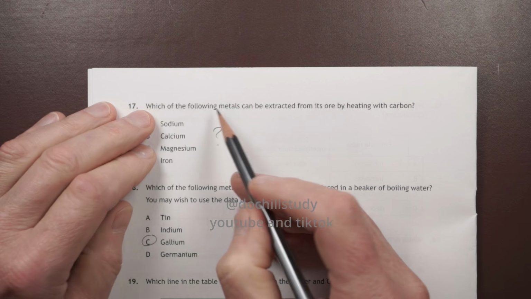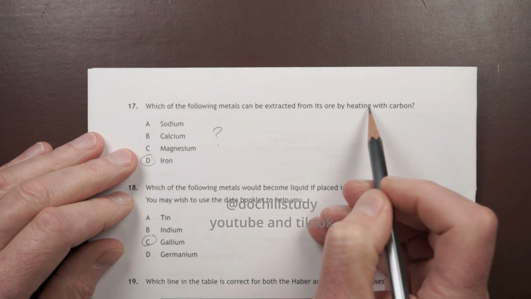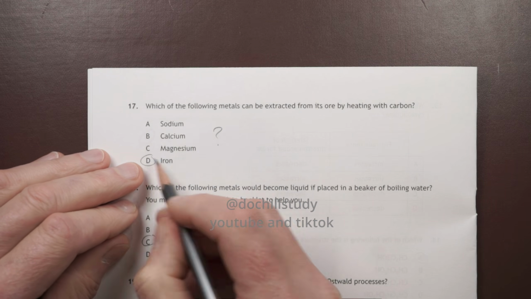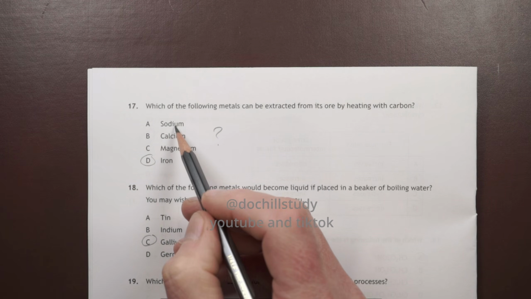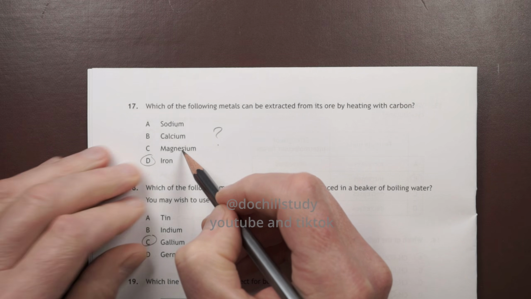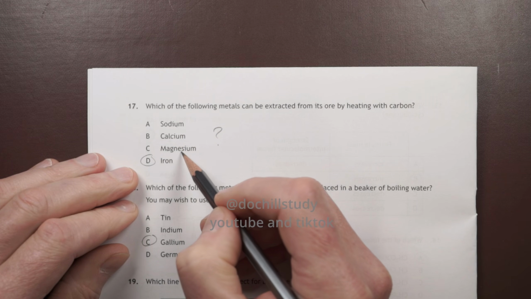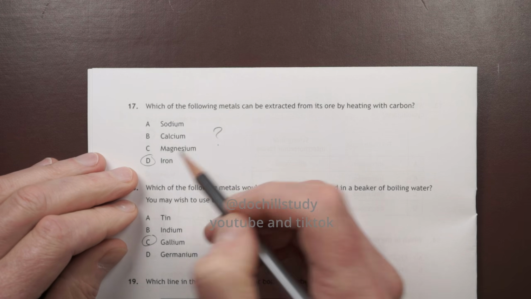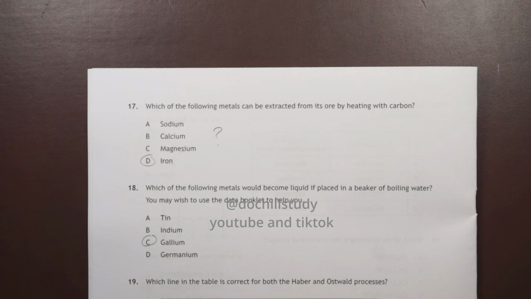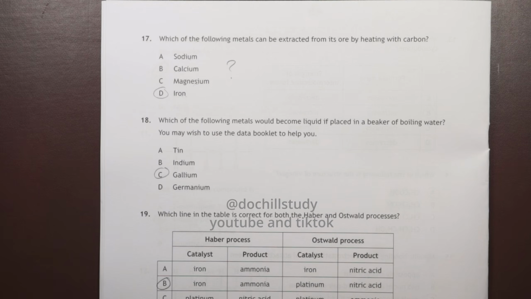Which of the following metals can be extracted from its ore by heating with carbon? Good grammar there, by the way. No apostrophe in the its. And sodium, calcium, magnesium. These are group 1, group 2 metals, and I think they're going to require electrolysis to get them out. Iron is the one that you can extract from its ore by heating with carbon. Famously, the Iron Age, once they discovered that was the Iron Age.